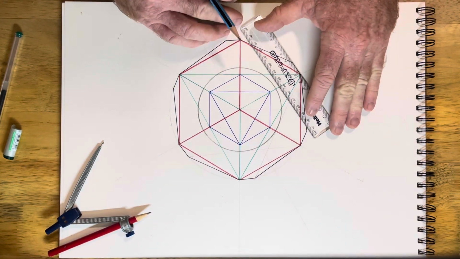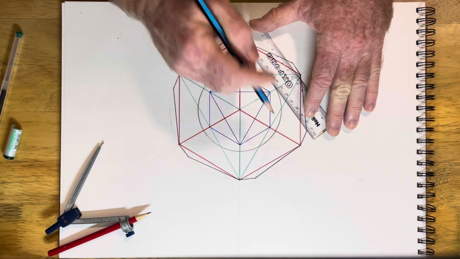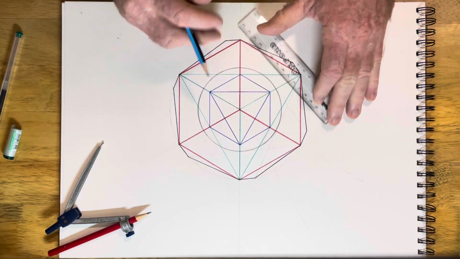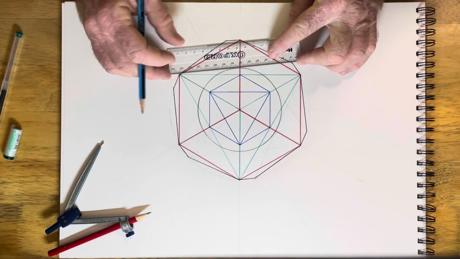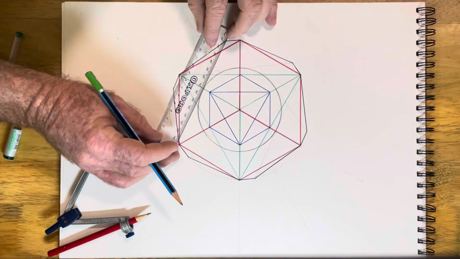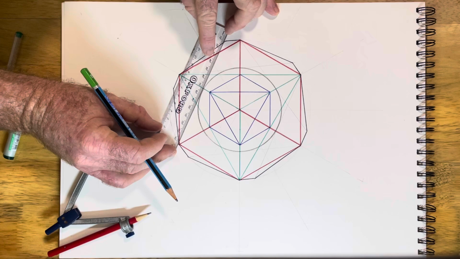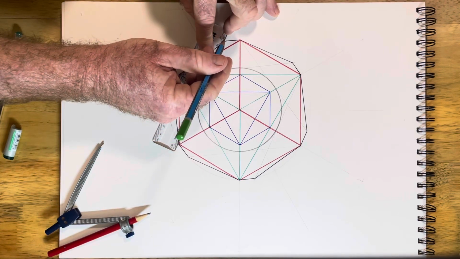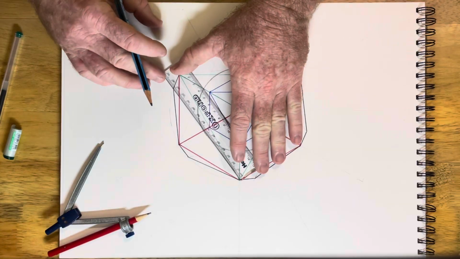And here we're parallel to that one. Here we're parallel to this one. Here we're parallel to this one. Finally, we're parallel to this one.